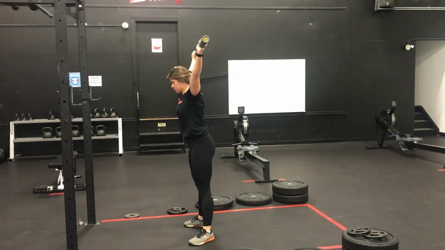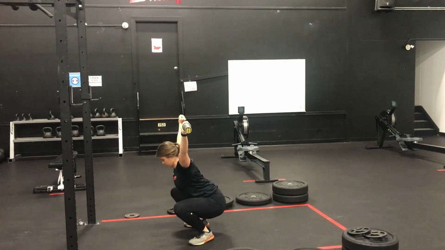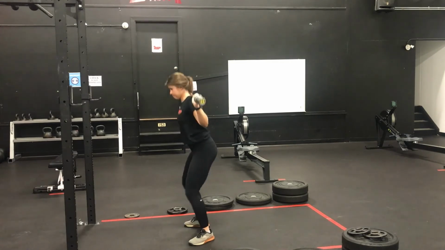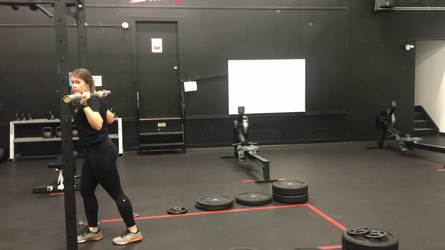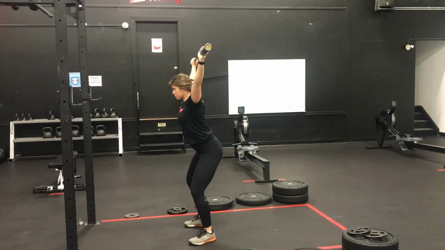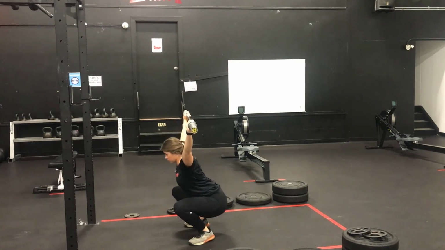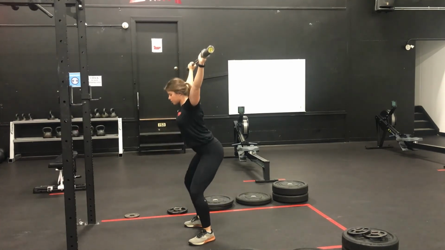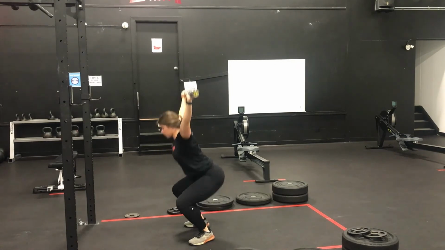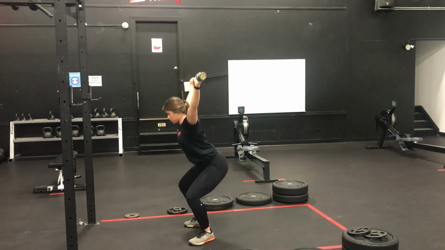Probably not. You're probably going to find another way to hold something over your head. But as far as sport goes, if you are in Olympic lifting or if you maybe do some CrossFit, anything that uses a snatch, this movement is going to really help you out with that.